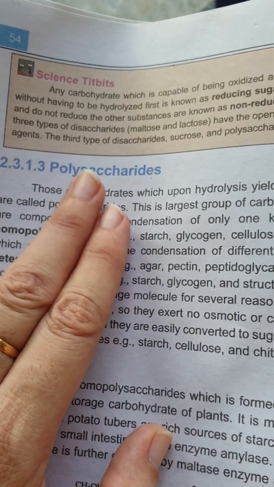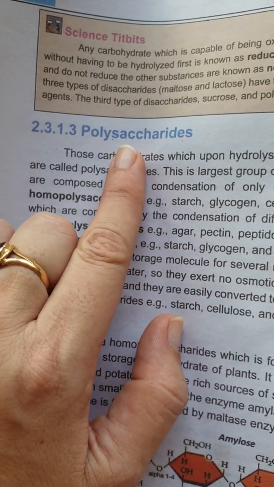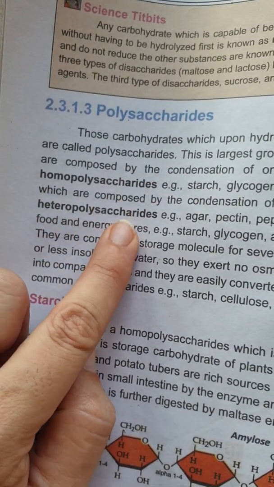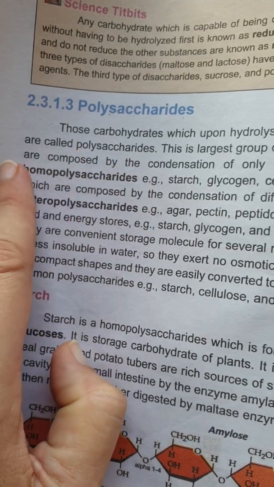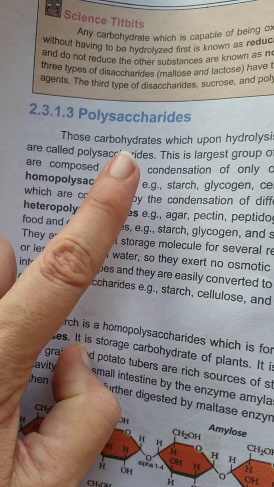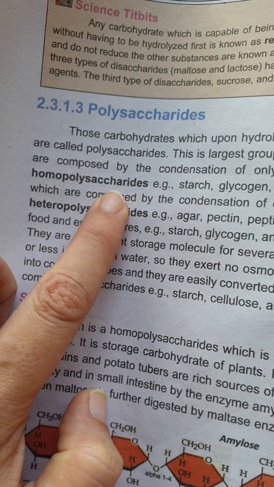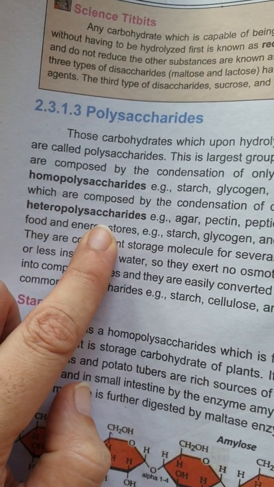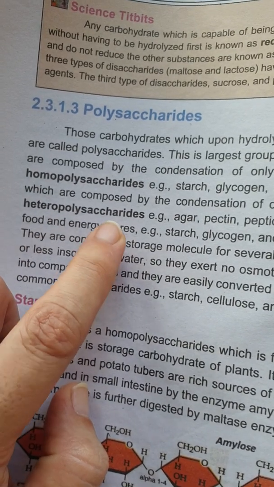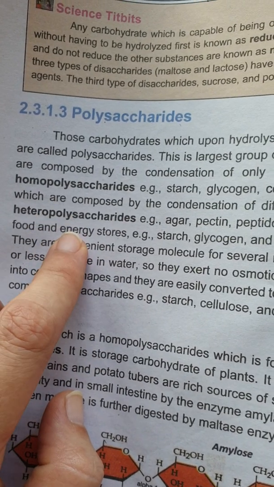When more than 2 monosaccharides combine, they form the polysaccharides. Polysaccharides contain the 2 categories, homopolysaccharides and heteropolysaccharides. When the same monosaccharides combine, sometimes all glucose, sometimes all fructose, sometimes all galactose, the same units combined are known as homopolysaccharides, and when different monosaccharides combine, they form the heteropolysaccharides.